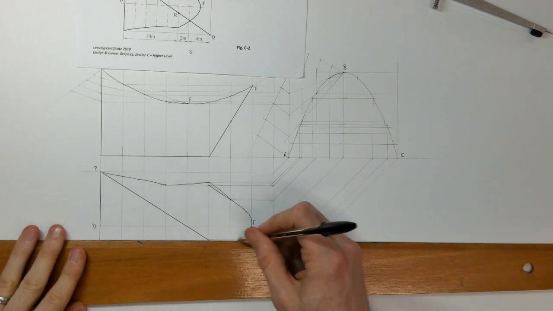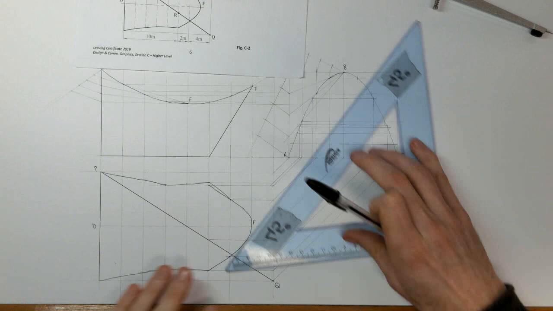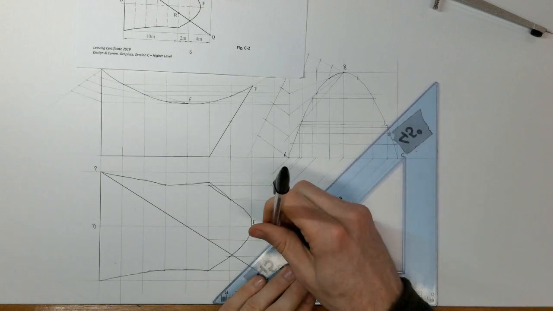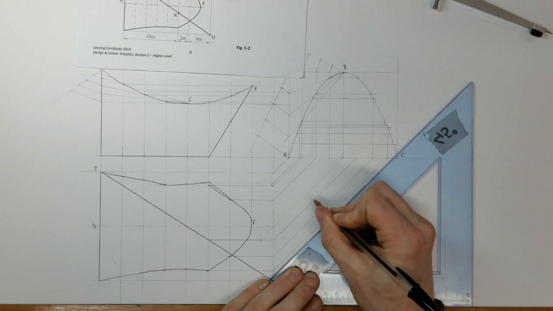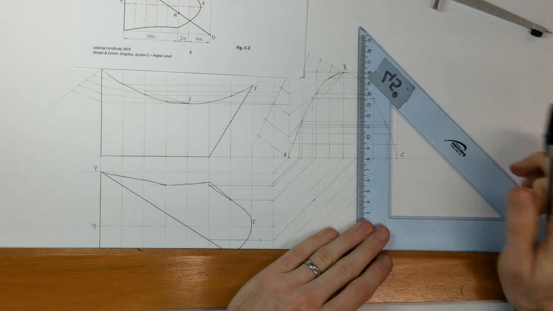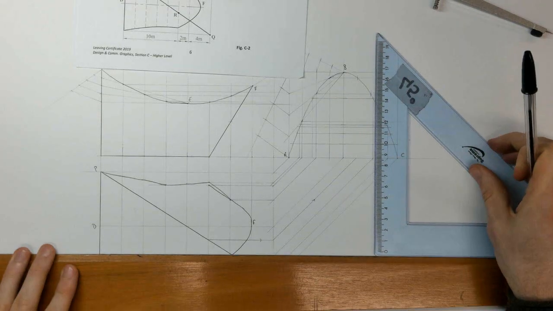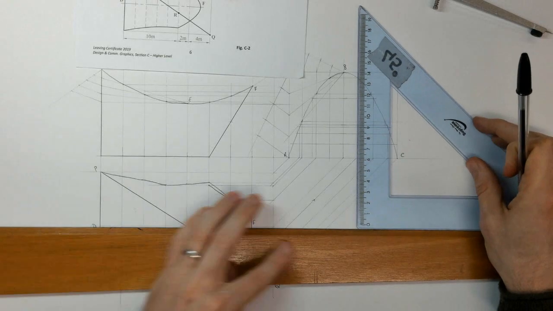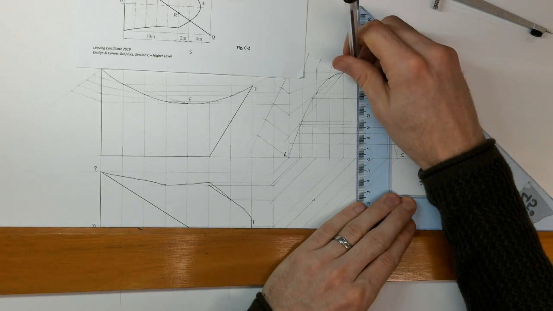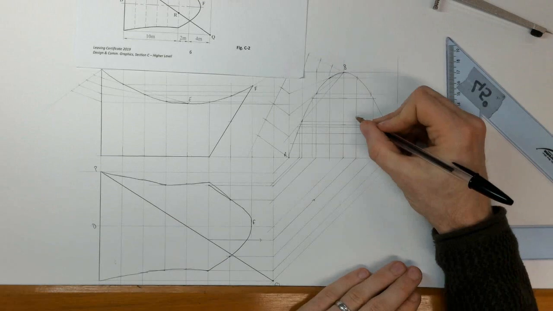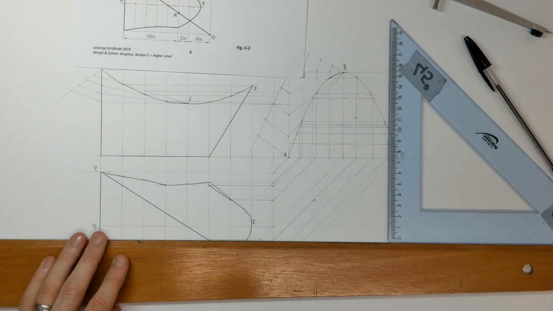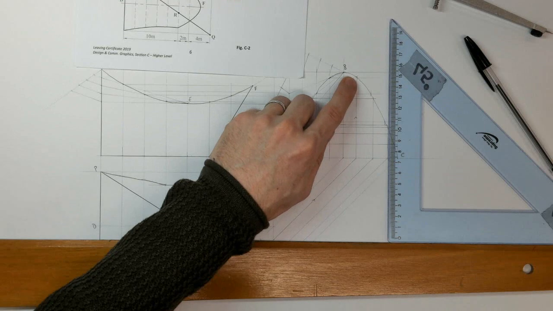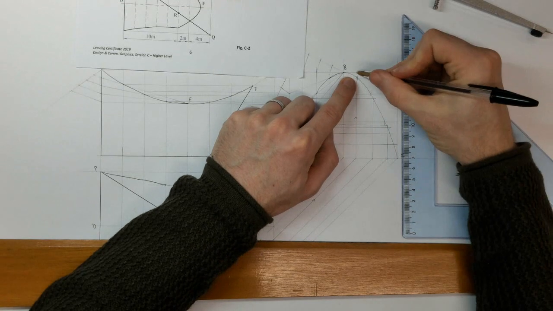Okay, so this width, I'm going to bring it back. That's the right this direction, back up to here. And that is going to determine this height from it. Okay, that height from there to there.